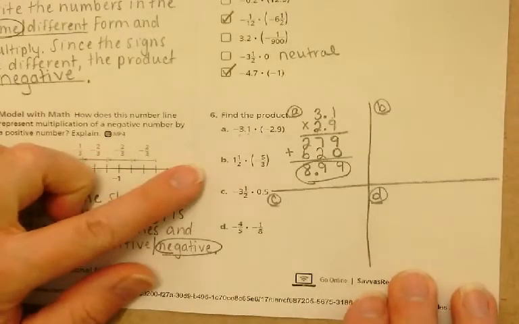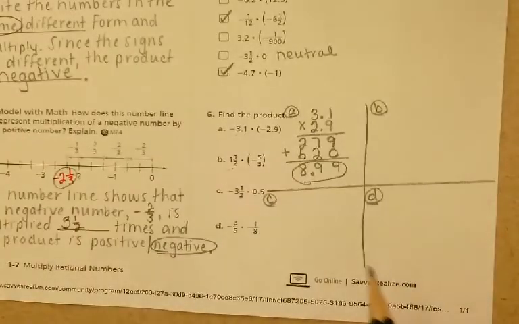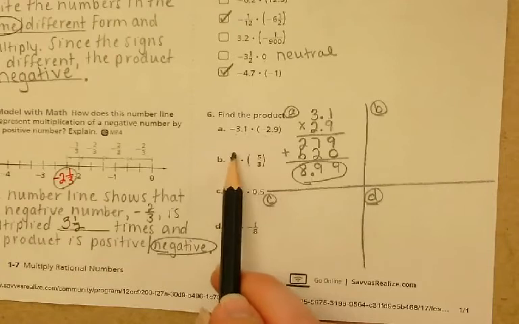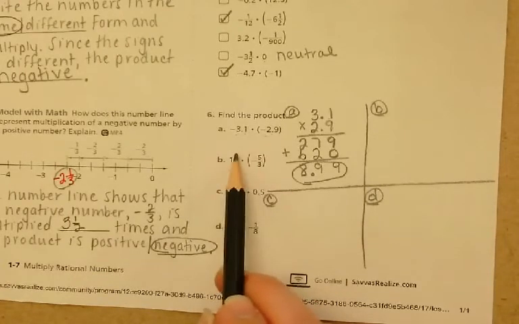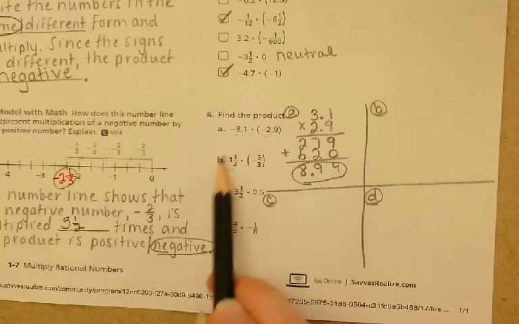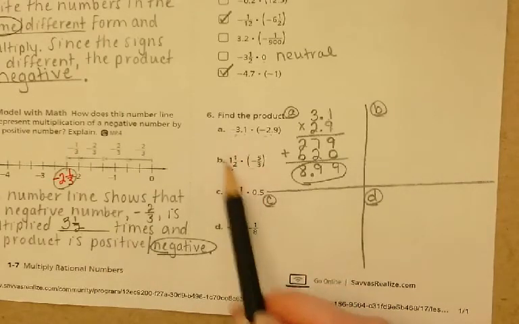Okay, letter B, I have a mixed number and I'm multiplying it by a fraction. Now, when you're multiplying with fractions, you're multiplying across the numbers at the top and then the numbers across the bottom. But there's this number in the front that I've got to deal with because that's not on the top or the bottom.